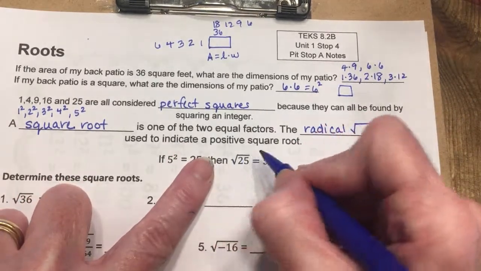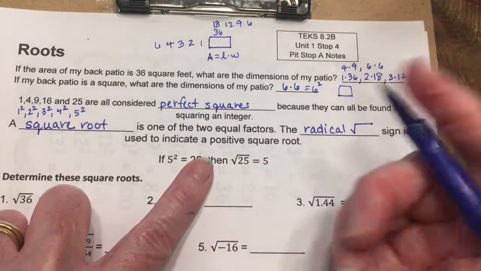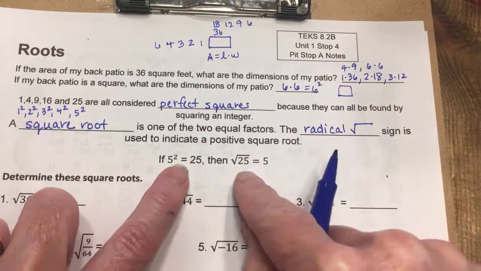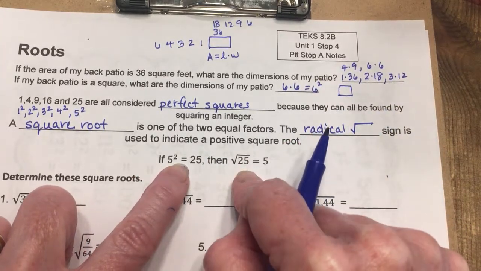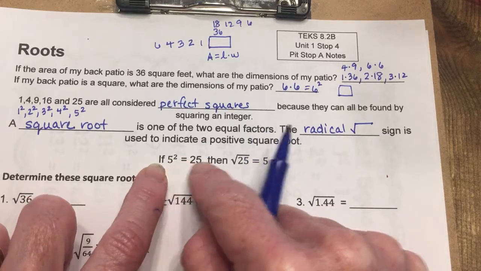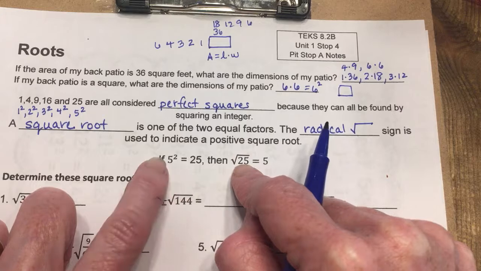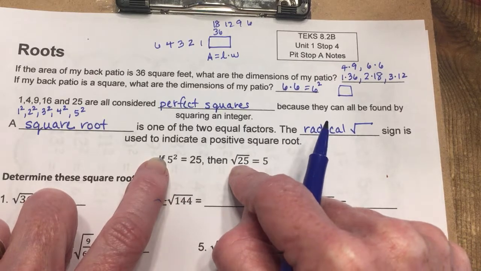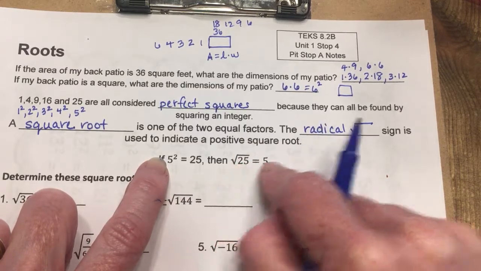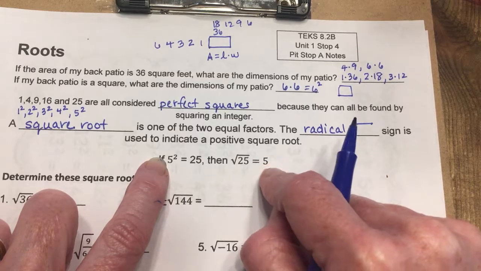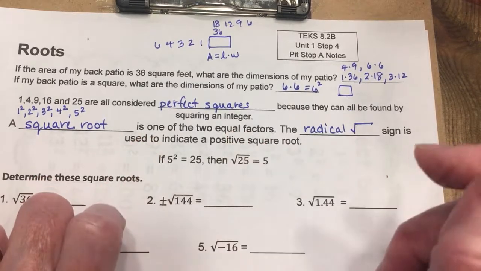So when you see it in front of a number, it's saying the square root of 25. These two are related; they're kind of opposite operations. If you square 5, you get 25. If you take the square root of 25, it's asking, what number did you square to make 25? Just the 5. It's just one of those, one of the two equal factors.